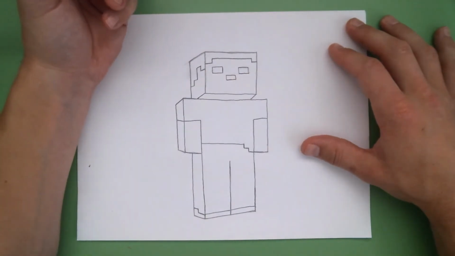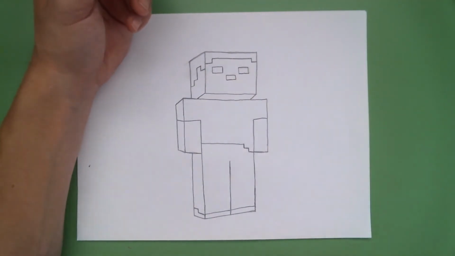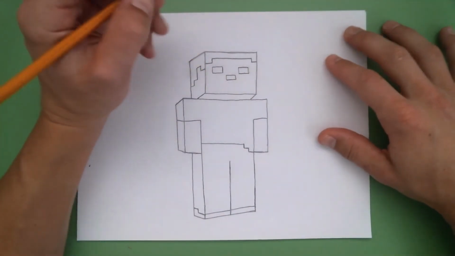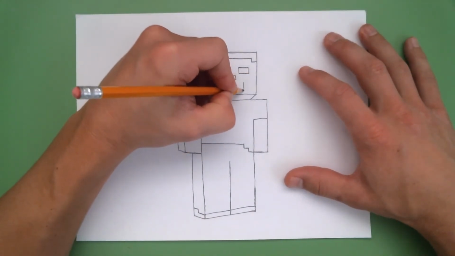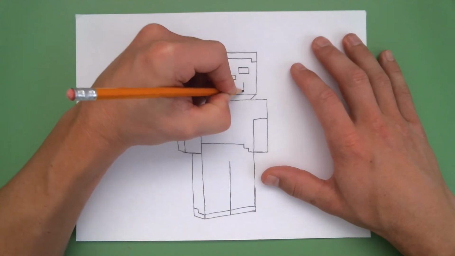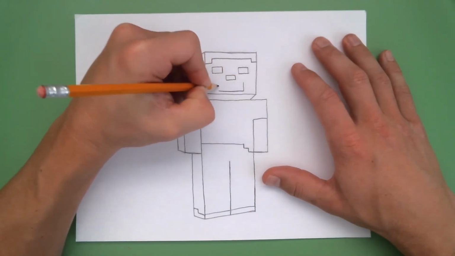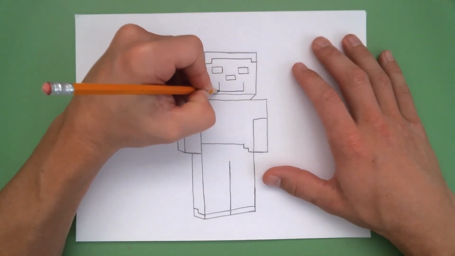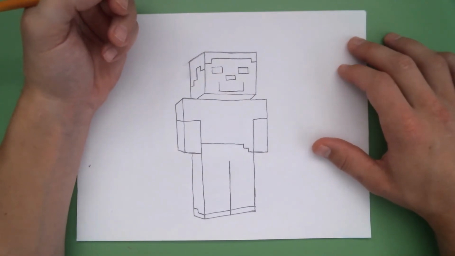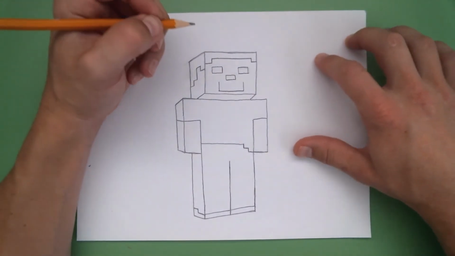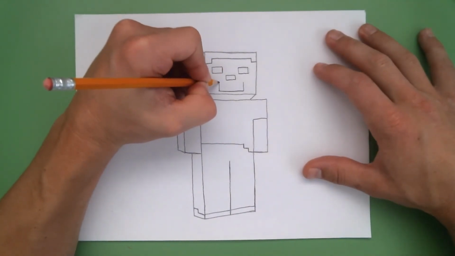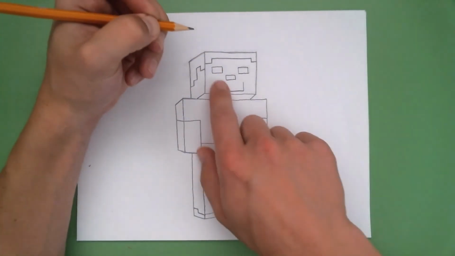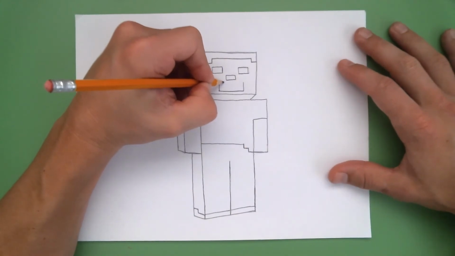And now his face, we're gonna make kind of like a rectangle shape for his mouth. We're gonna do a line down, a line across, and a line up. Now, in order to make him look like he's kind of smiling, or I don't know if it's his beard or what it is, but we're gonna go across again, kind of make like a U shape with this, but out of squares.